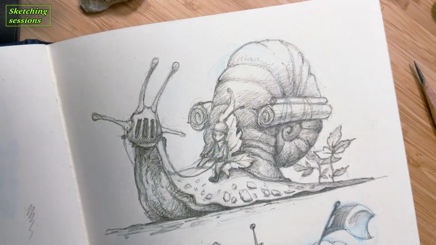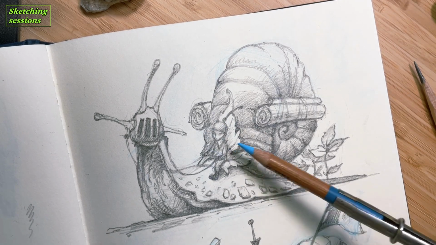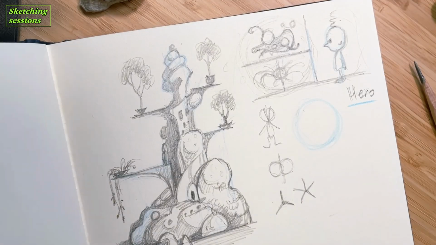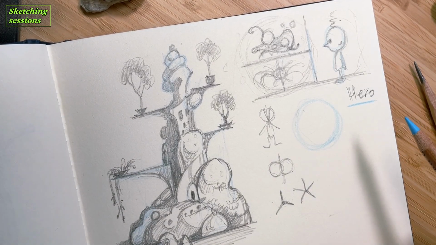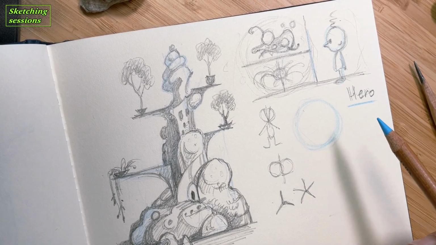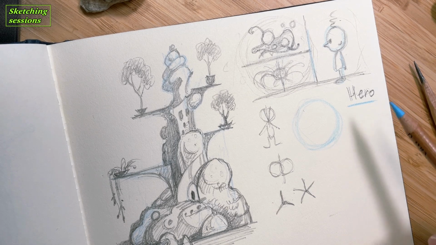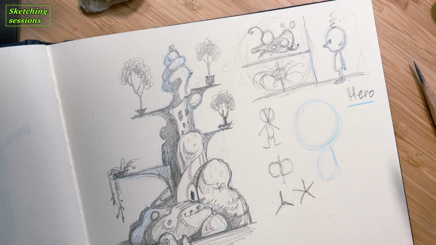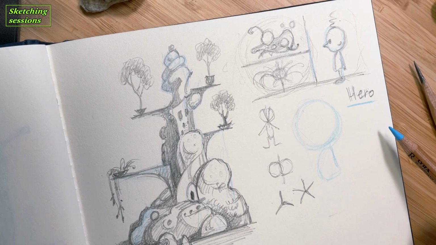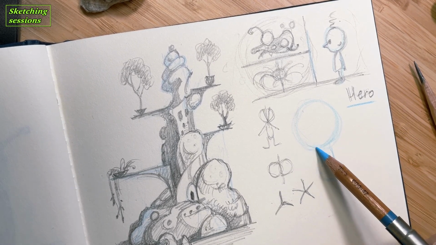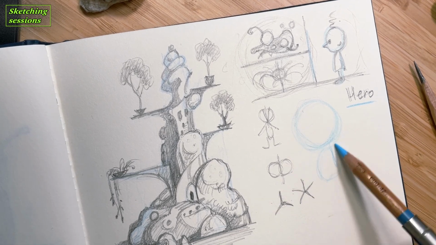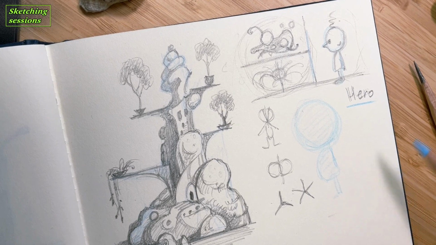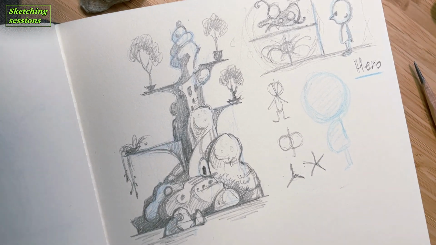For example, in this case, it is quite a neutral creature, a neutral character, but I would like to make this character design cute and good. It should be a very nice creature, a nice hero. It could be like that, it could be in another shape, it doesn't matter. Okay, let's begin a little bit.